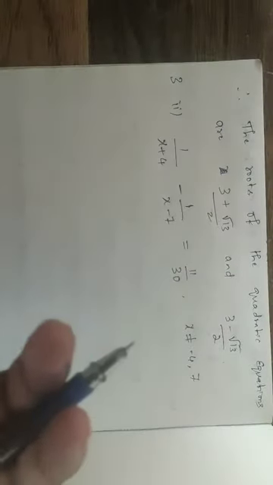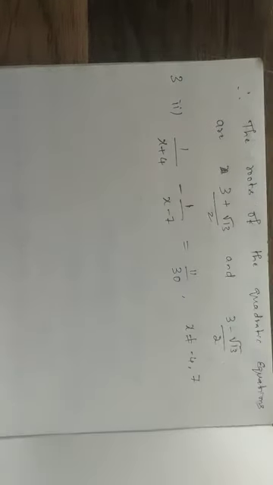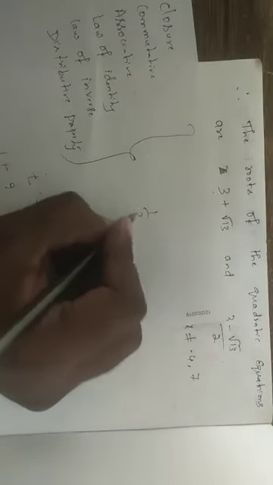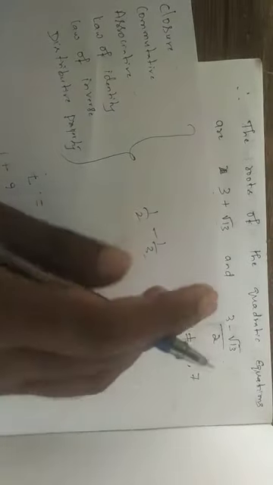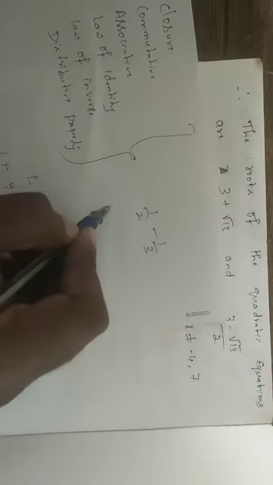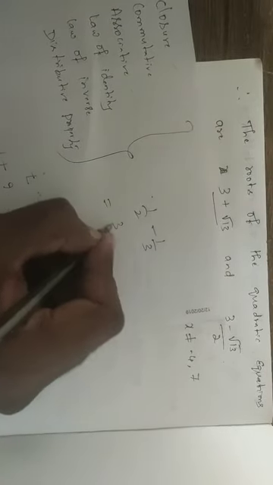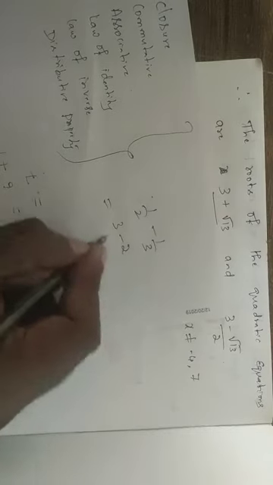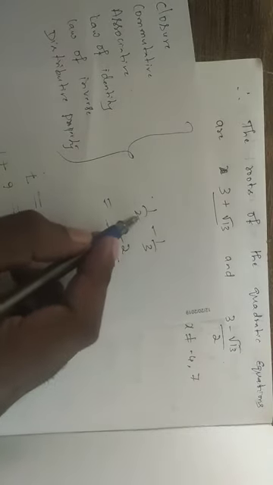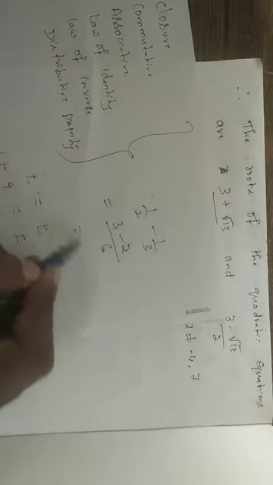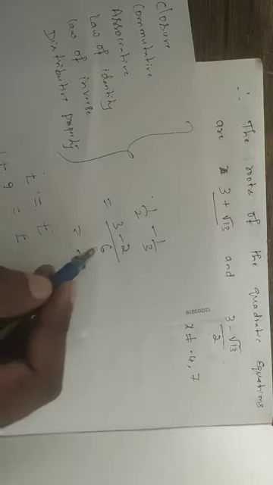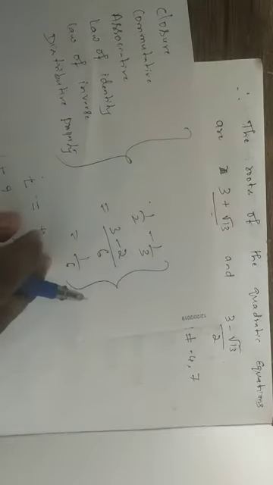Suppose I am having two numbers to subtract, like 1 by 2 minus 1 by 3. What will we do? We will cross multiply like this, right? 3 into 1, 3, minus 2 into 1, 2. Denominator, multiply the two denominators, 2 into 3, 6. So the answer is 3 minus 2 by 6. We will follow this method, right?